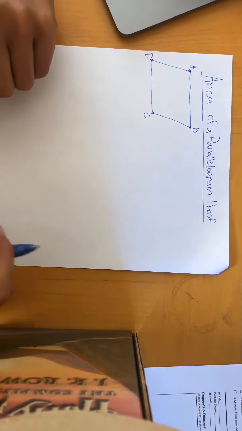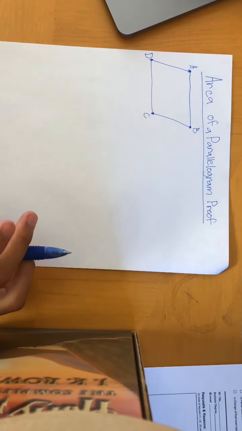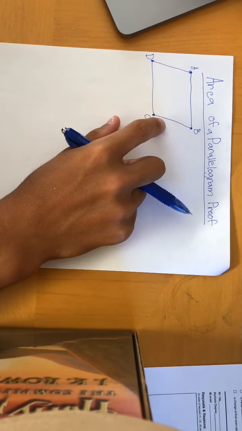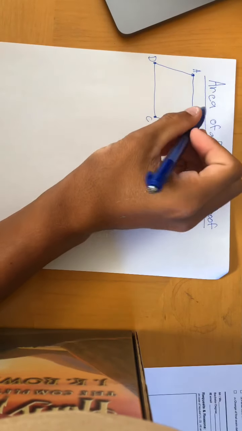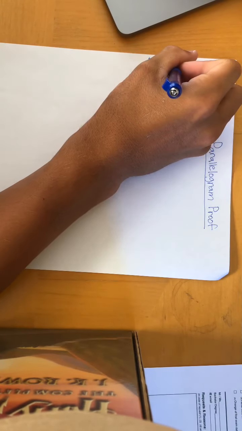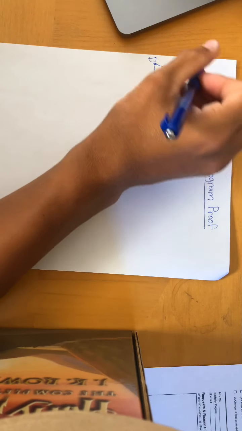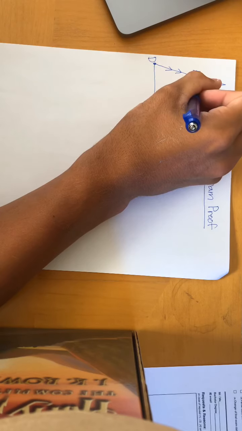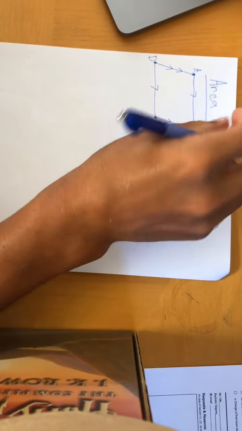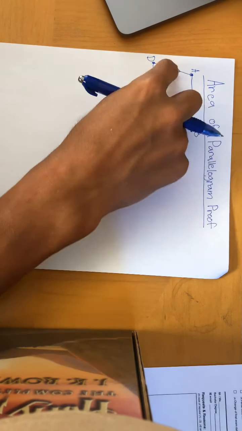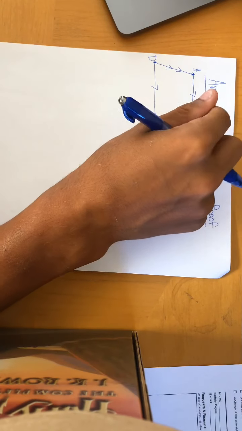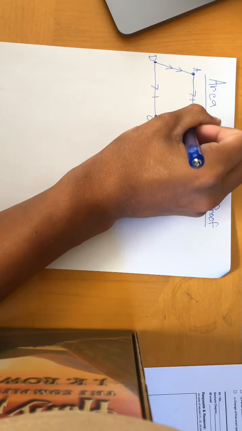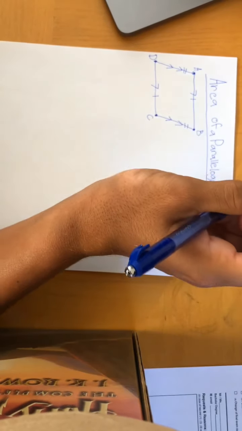In order to find the area of a parallelogram, we first need to understand what a parallelogram is. So in this example right here, it has two pairs of equal sides, here and here and here and here. Now since these sides are parallel, this parallelogram also has congruent sides, so this side and this side are congruent and these two sides are congruent.